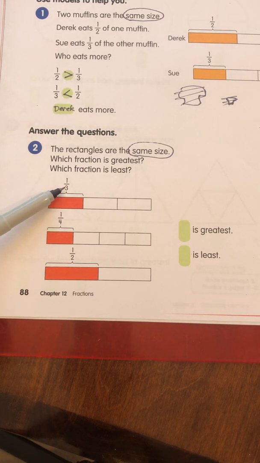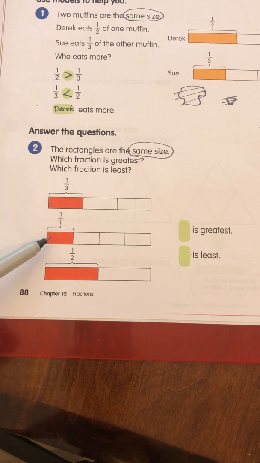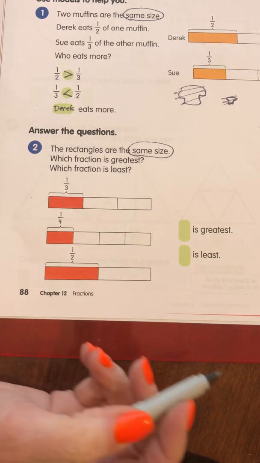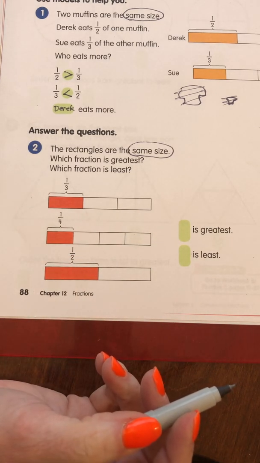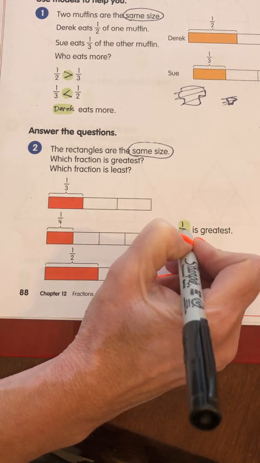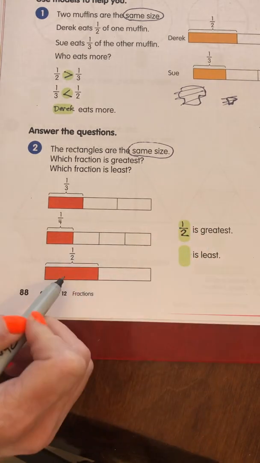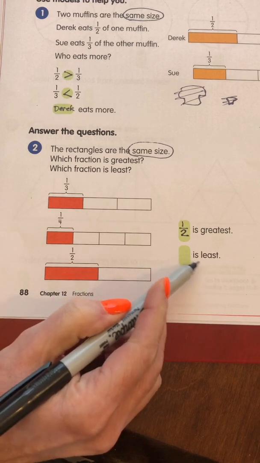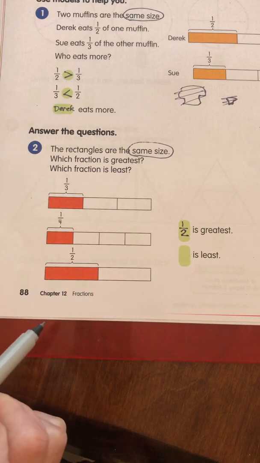We have 1 out of 3 parts shaded here, that's 1/3. We have 1 out of 4 parts shaded here, that's 1/4. And we have 1 out of 2 parts shaded here, that's 1/2. Which one is the greatest? Write it in that green part right there. Okay, you should have said 1/2 is the greatest. That's this one right here. Which one is the least? Write it in that green mark right there.